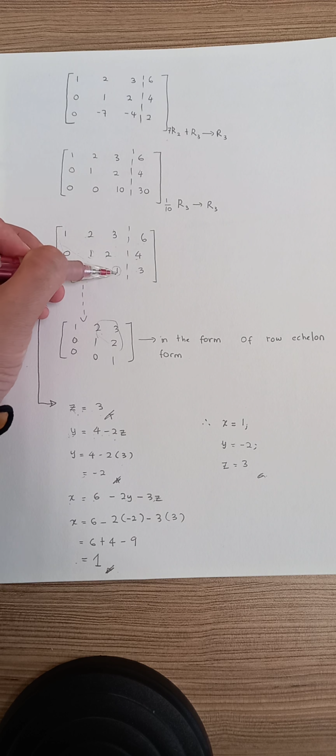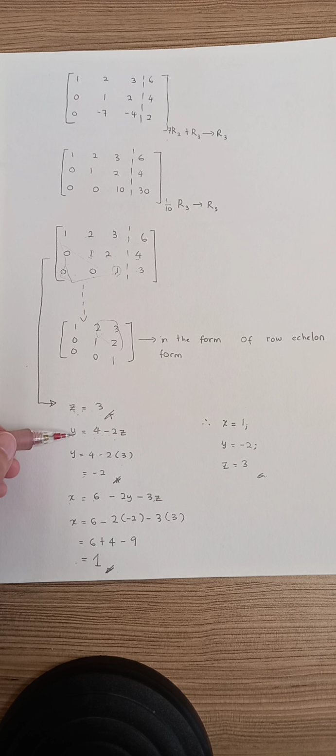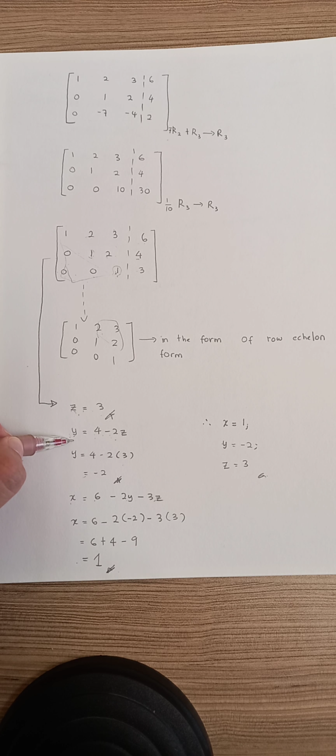Because the third column, as I said before, is for z. Since we know the value of z, we insert z equals 3 into this z, then we get the value of y.